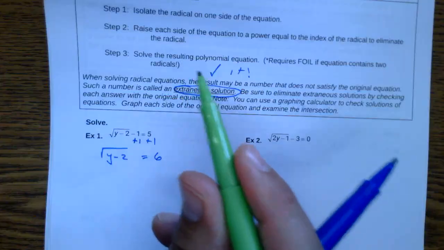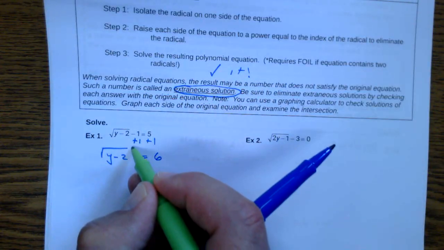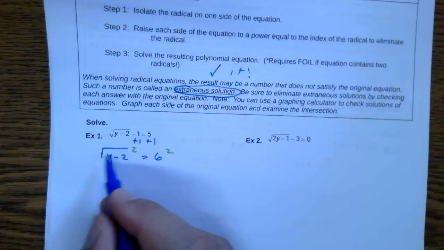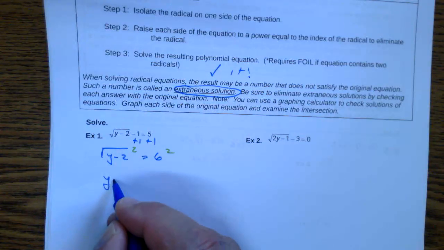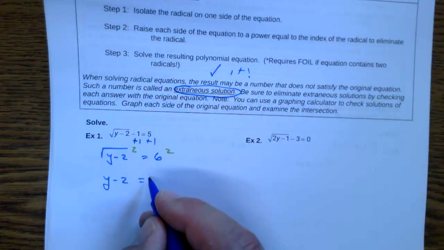Step number two, we're going to raise each side of the equation to a power. In this case, to get rid of a square root, we're going to square both sides. And when I square a square root, it's magic. The square root just disappears. It undoes the root. And over here, 6 squared, we all know is 36.